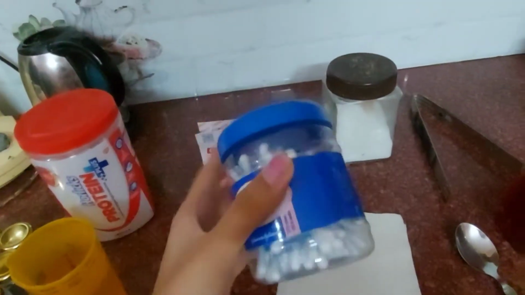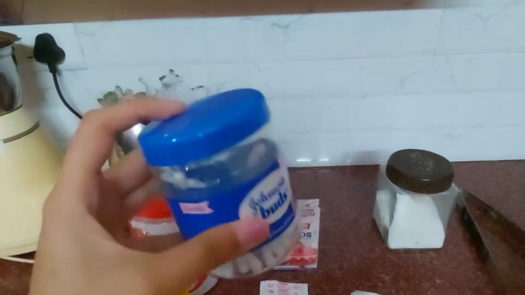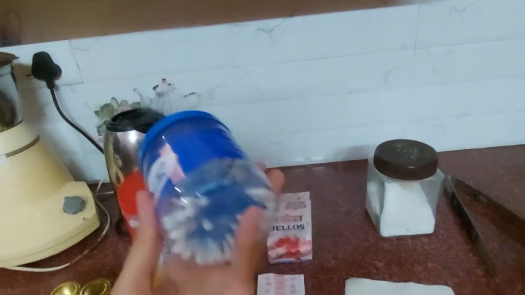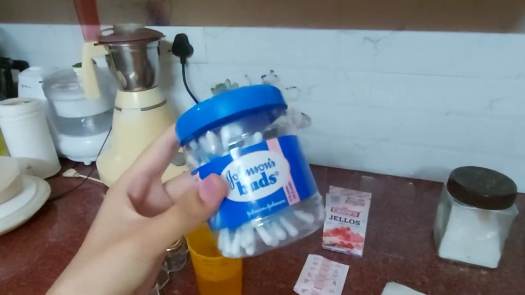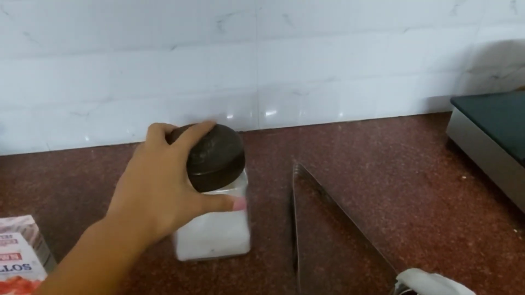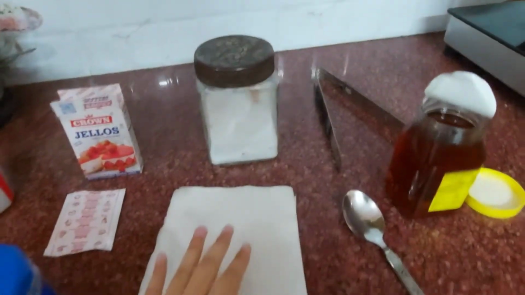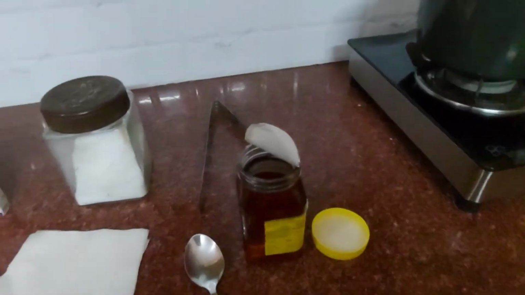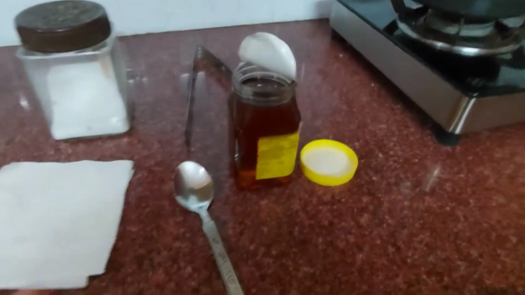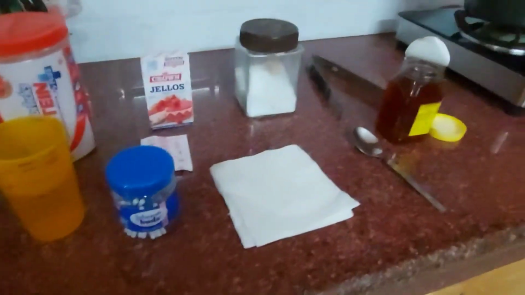And then moving on to our next material, I'm going to use these cotton buds. Cotton swabs are not available, so as an alternative I'm using cotton buds. And for our experiment we require one tablespoon of salt and one tablespoon of honey. Instead of honey you can use sugar, that would be much better, but I didn't have sugar, so I'm going to use honey as my material.